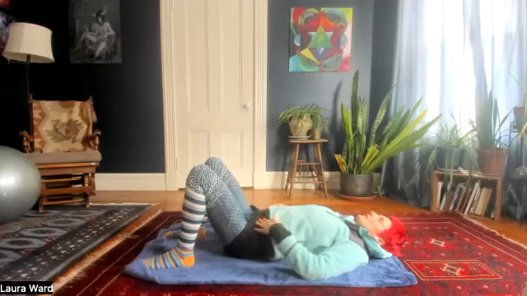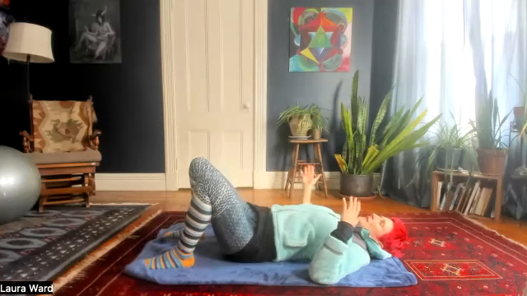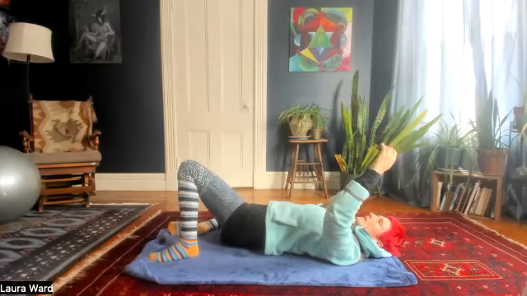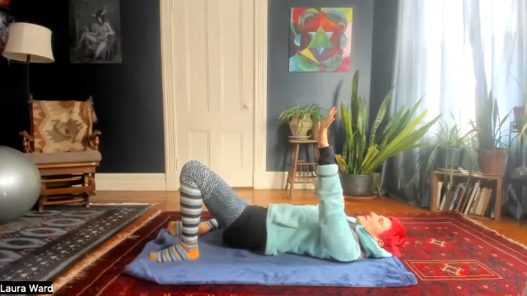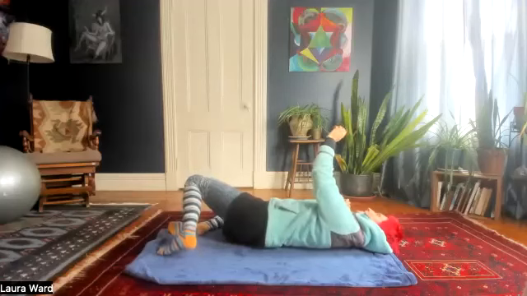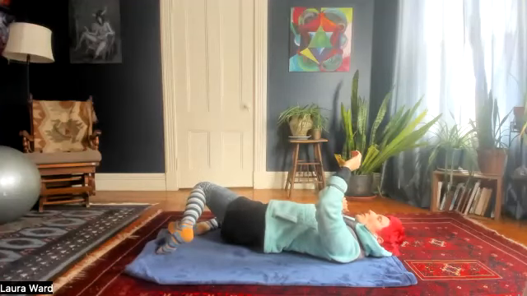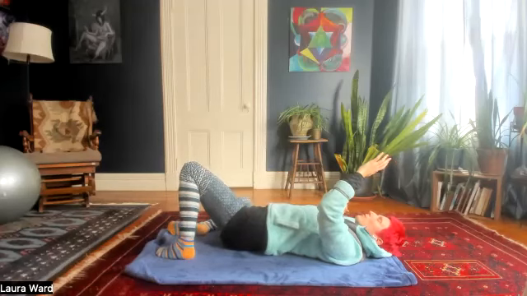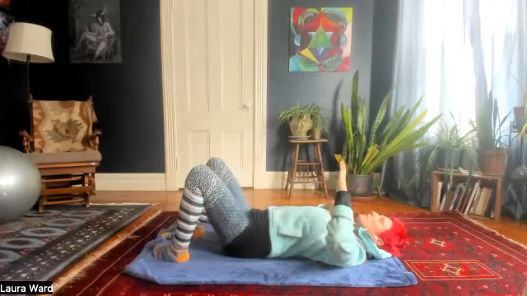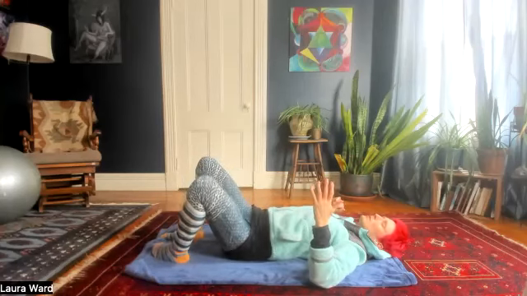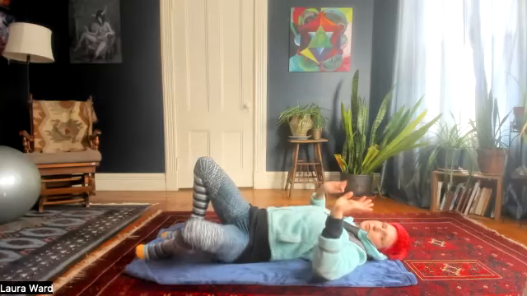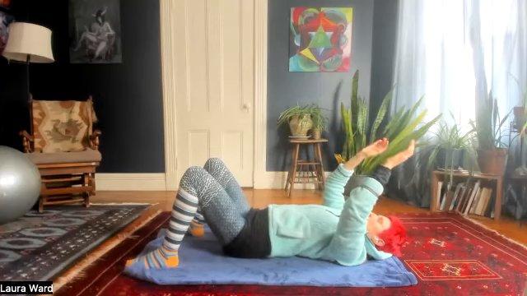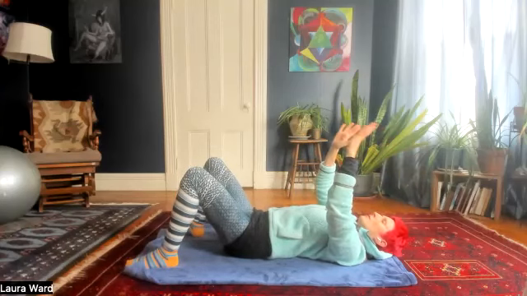Also listening into the wisdom in our guts, the gut feeling, the things that we know from the gut body. Freedom to move or not move.